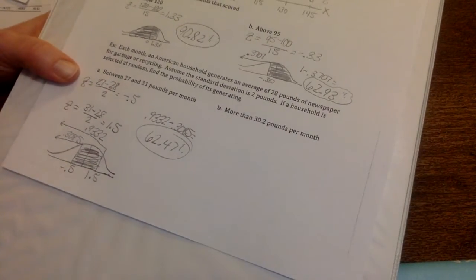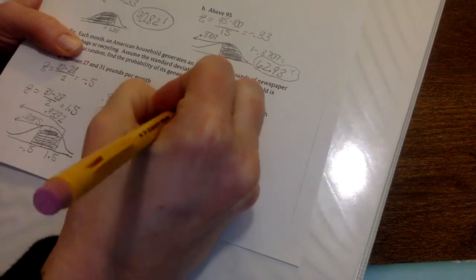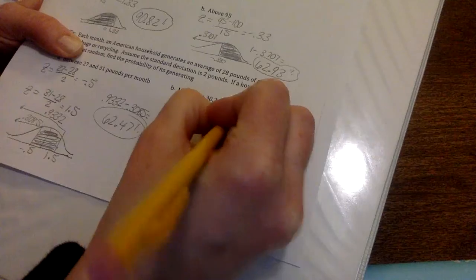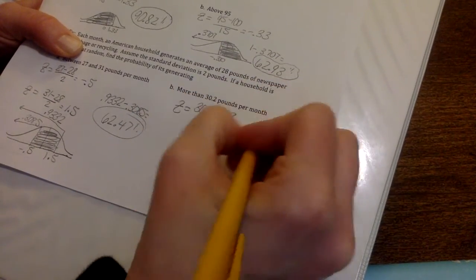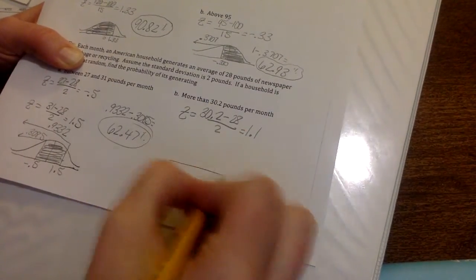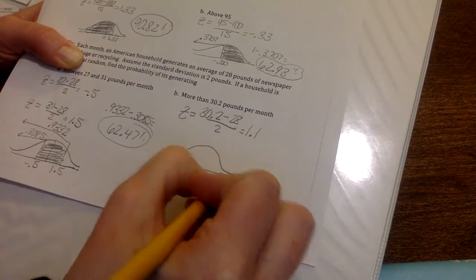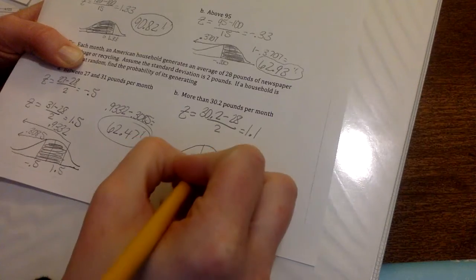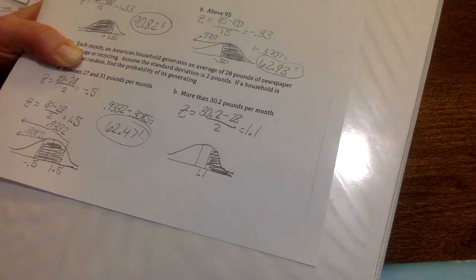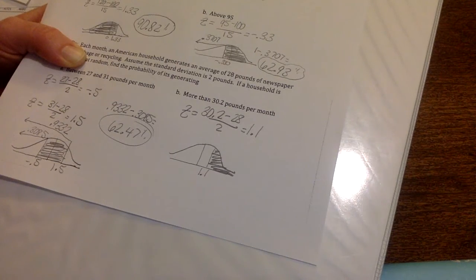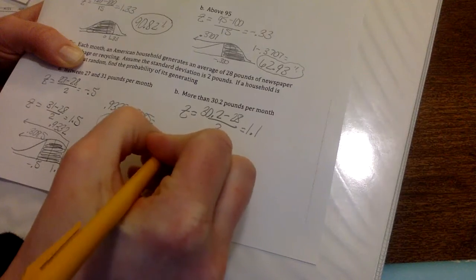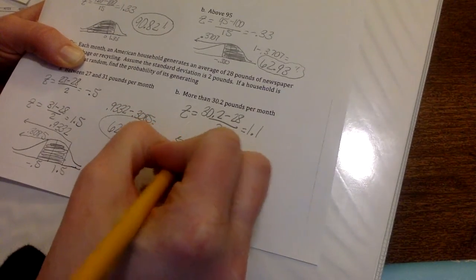All right, last one, more than 30.2. So again, the first thing you're going to do for these is figure out what your z-score is, 30.2 minus 28 all over 2, and you get 1.1. So you're going to draw it out, or again, if you feel like you don't have to draw it out, that's fine. 1.1, and we want to be above that. So again, just like the one above it there, you have two options, the long way and the short way. The long way is to look up 1.1, and that will give you 0.8643.